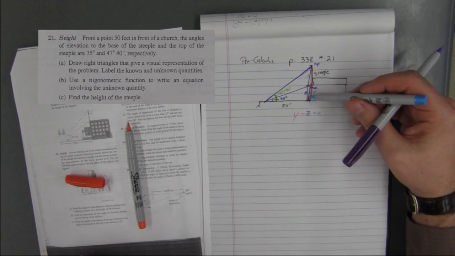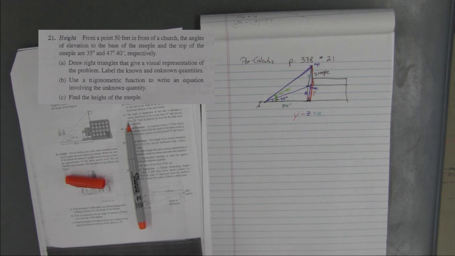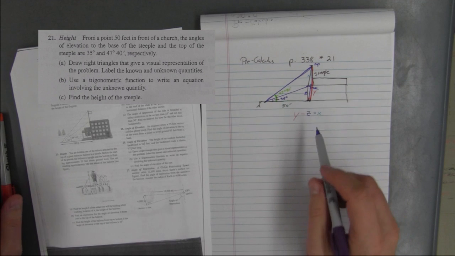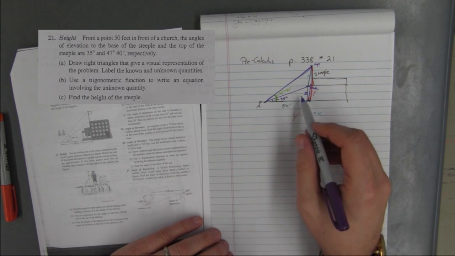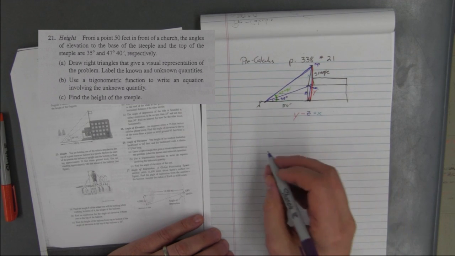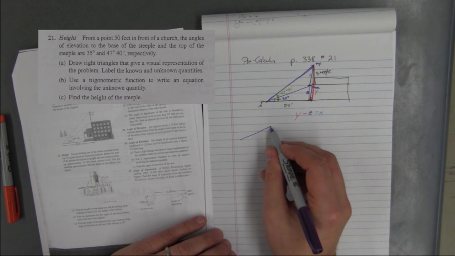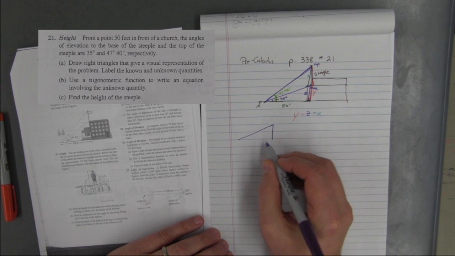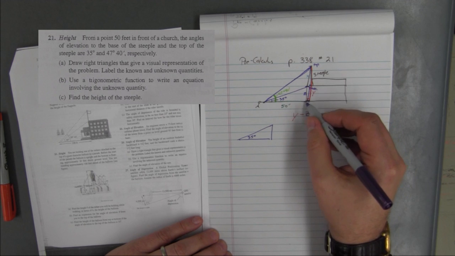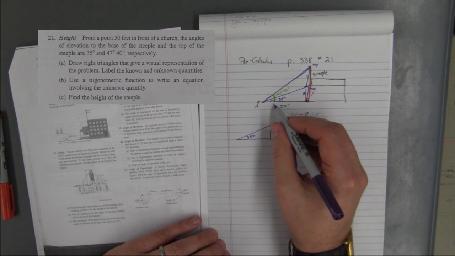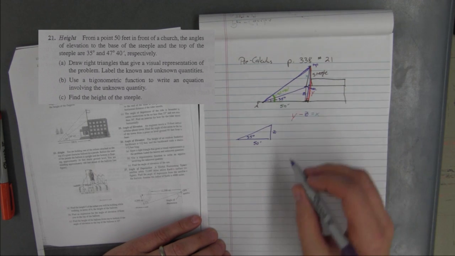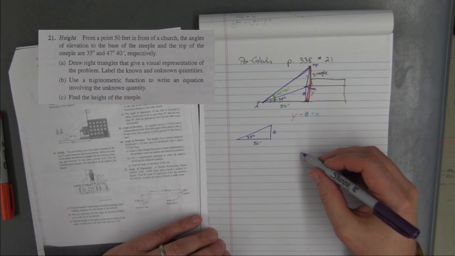So we had to build these extra triangles. We had to really come up with 2 triangles to solve the problem. So now, what will really help, I think, is we're going to separate these 2 triangles out. So first I'm going to look at the little triangle. So the little triangle has 35 degrees, and this side of it is Z, and this distance down here is 50 feet. That's the little triangle.